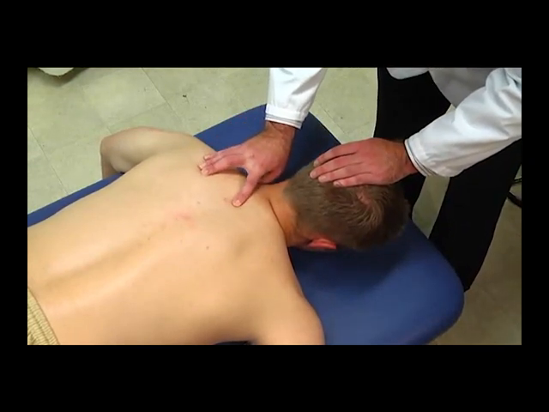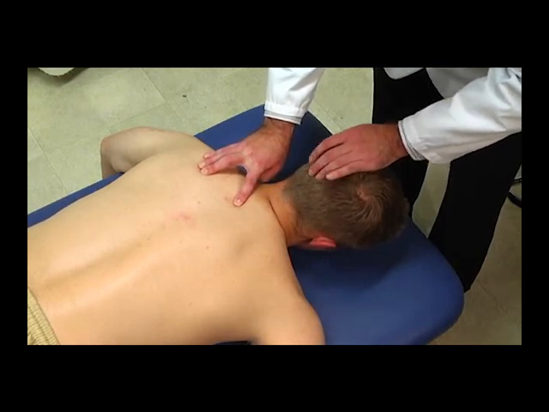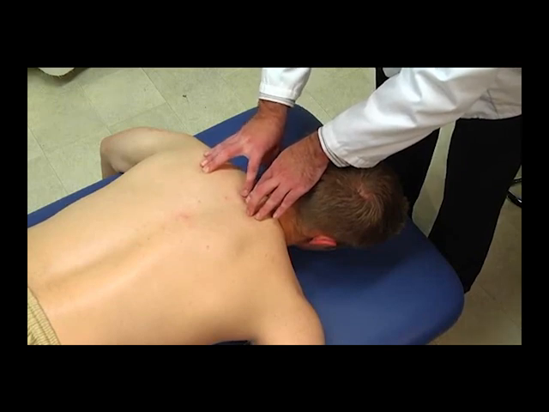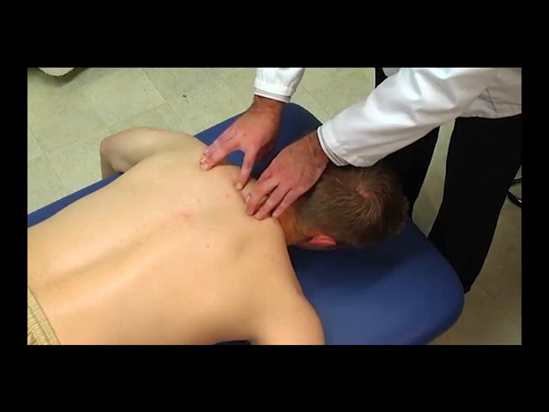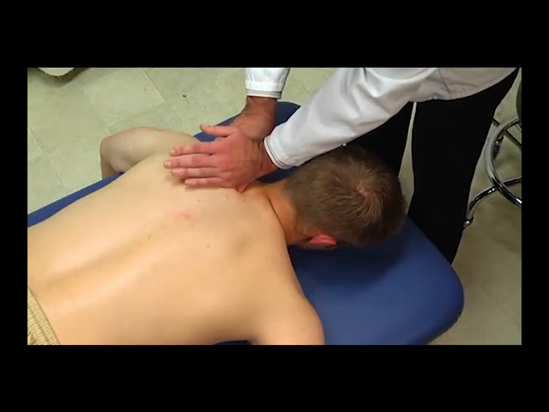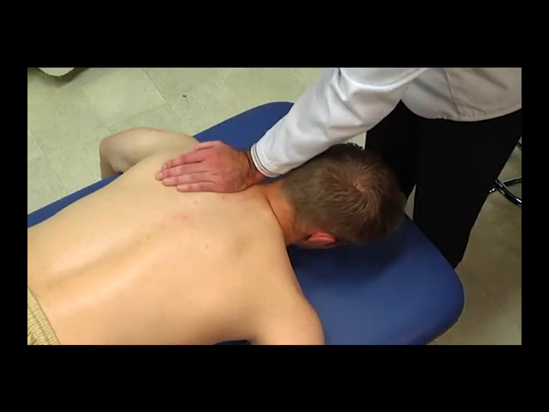I will now locate the spinous process of T2 by finding the spine of the scapula and moving to the first spinous process I feel, that being T3, and move up one segment to T2. Now, given the rules of 3, the transverse process will be at the same level as the spinous process. I will use my hypothenar eminence to contact the transverse process of T2.